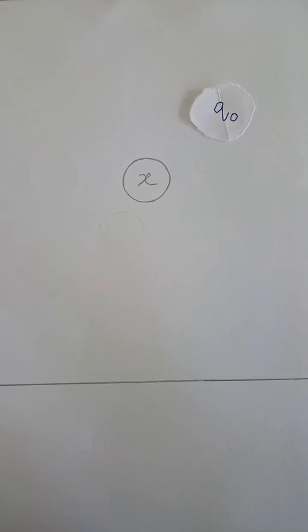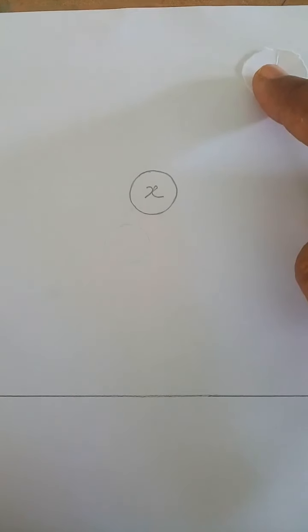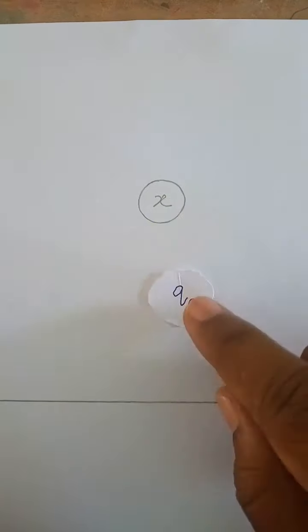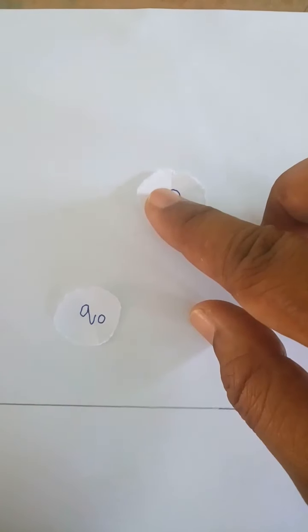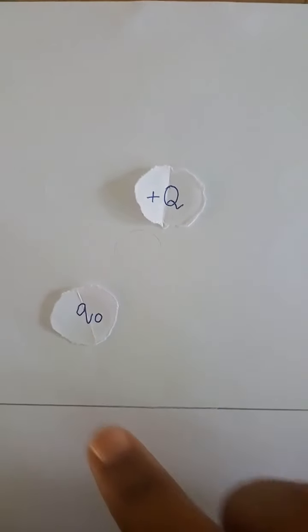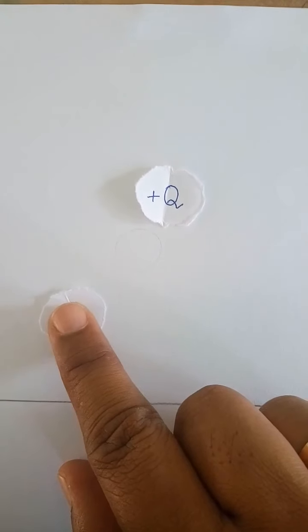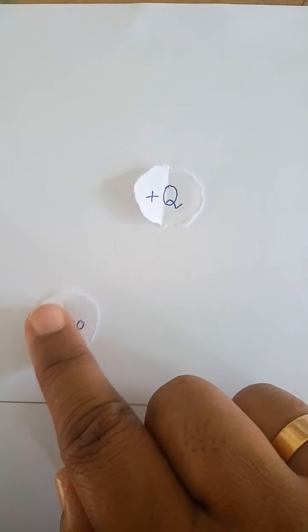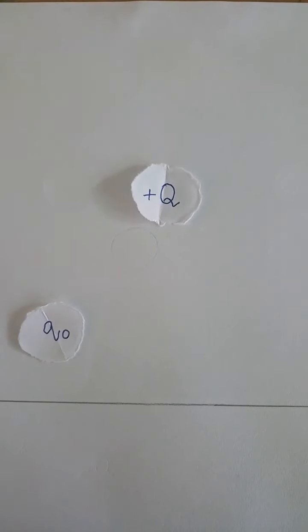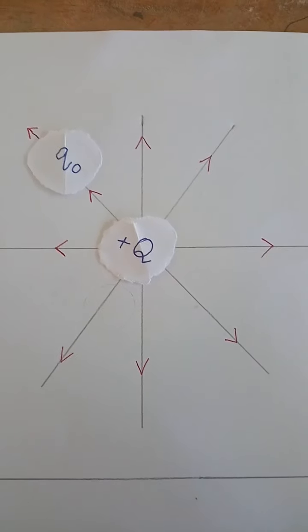Now suppose we see that this test charge is getting repelled, whether I place it over here or over here, and it is getting repelled from X. As we already know that like charges repel, the probability is that X is a plus Q charge and this test charge is feeling repelled, or it is moving away. So the field lines will be like this. Now you can see the situation.